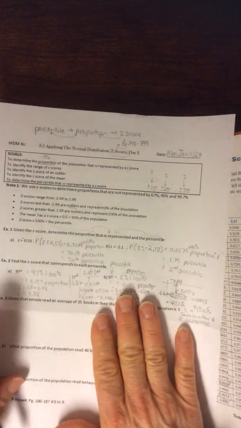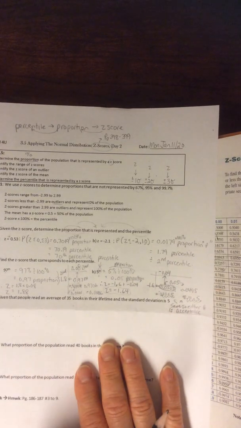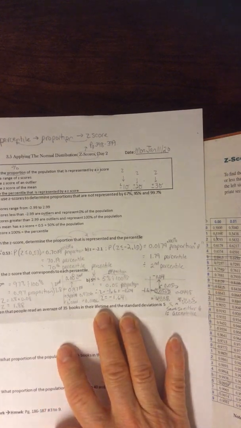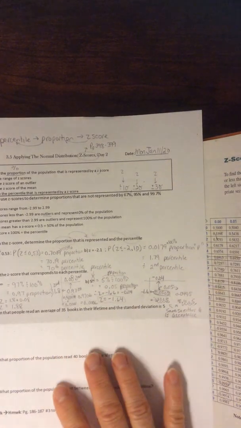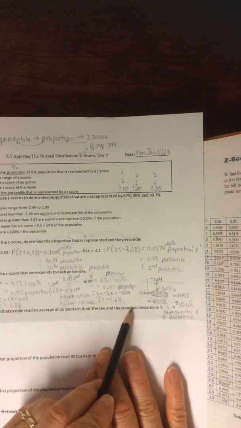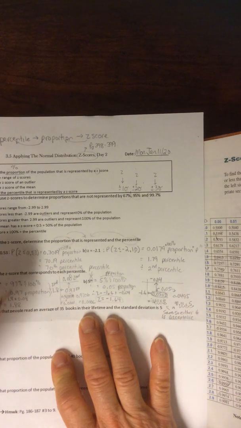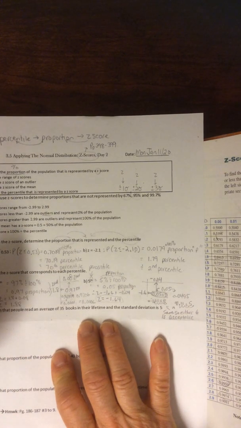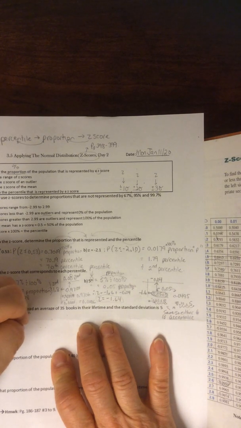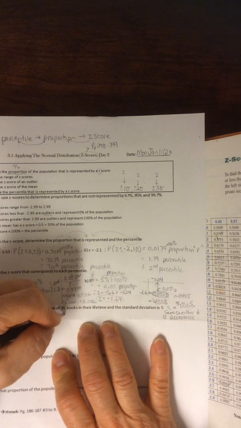All right. Given that people read an average of 35 books in their lifetime, I feel like my question A is gone. Where is my question A? Okay, it is. 35 books in their lifetime, and the standard deviation is 5. Five books. Answer the following questions. I'll have to make sure that you've got your handout that has this part of the question there. I don't know what happened.